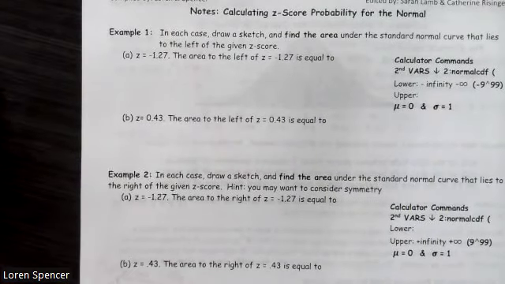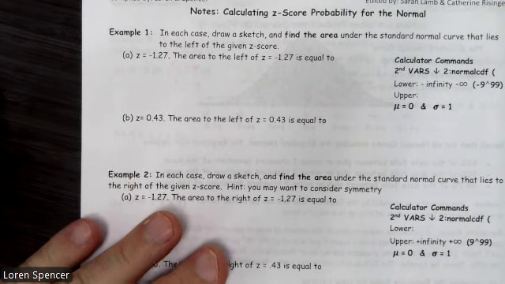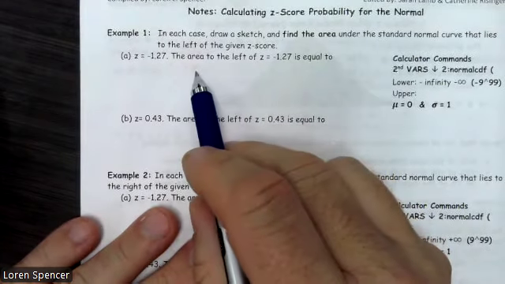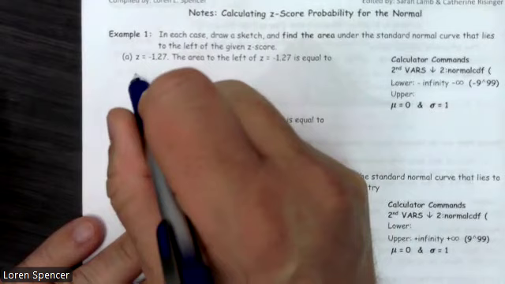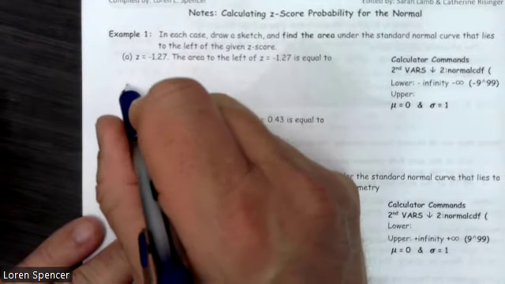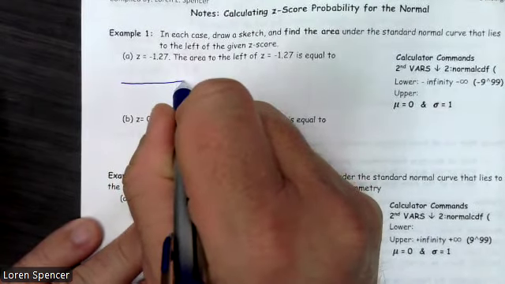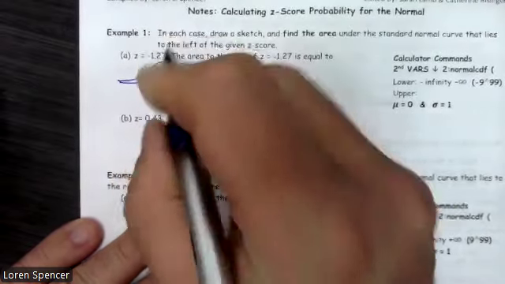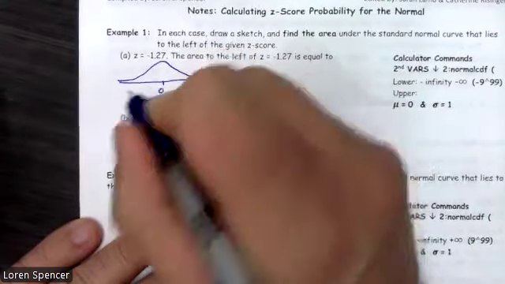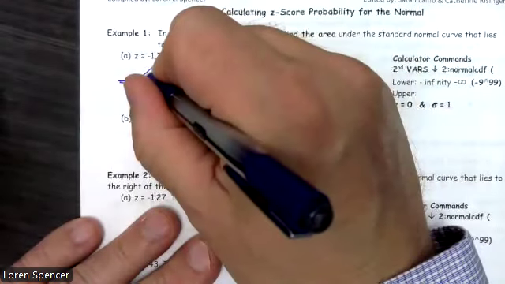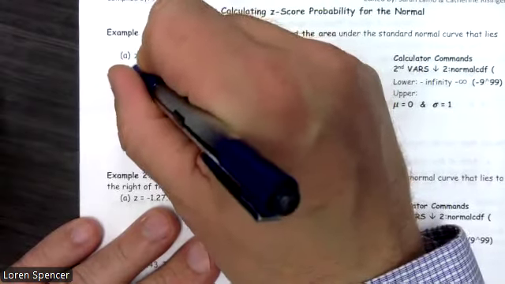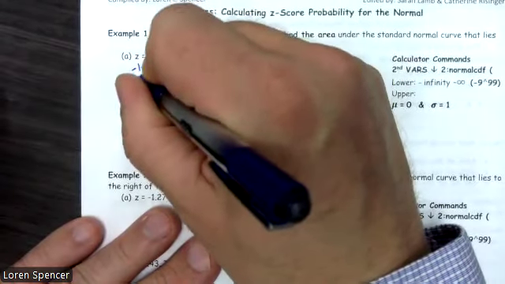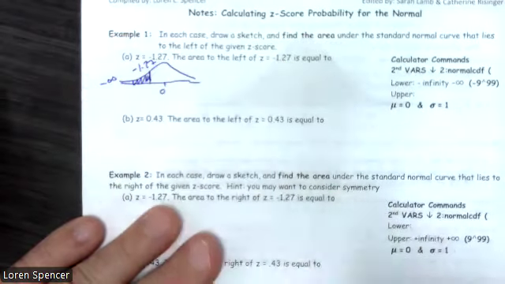In each case, draw and sketch and find the area under the standard normal curve that lies to the left of the given z-score. Well, this is continuing exactly what we were doing, but instead of working with the empirical rule, what if we have something that's not following the empirical rule, and we have negative 1.27? Well, negative 1.27 is below the mean. I'm not even going to worry about it, but I know it goes to negative infinity.